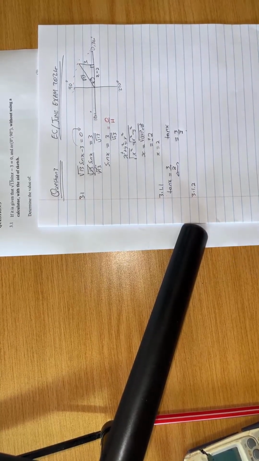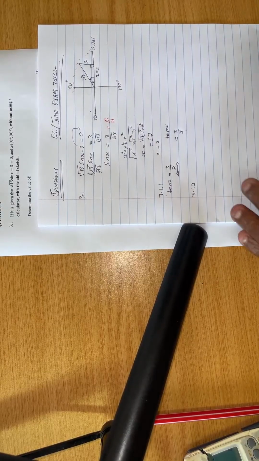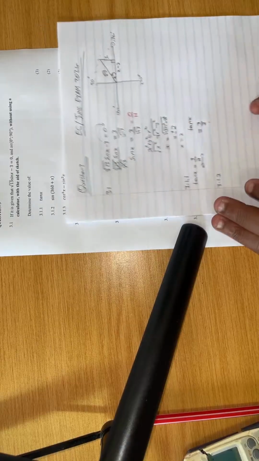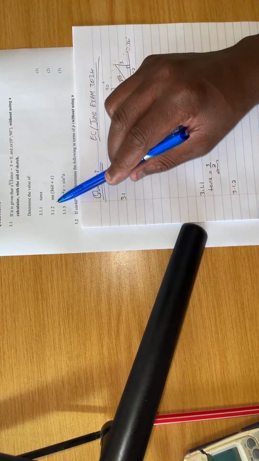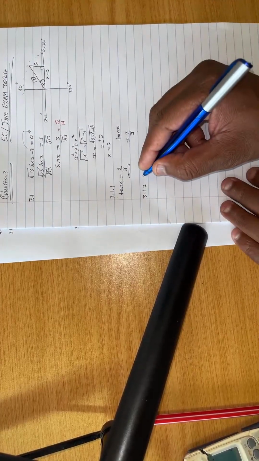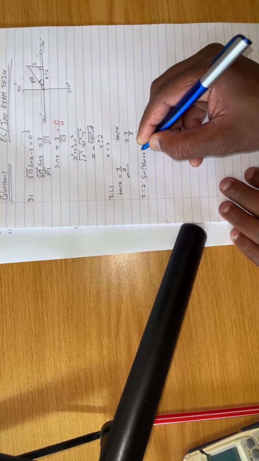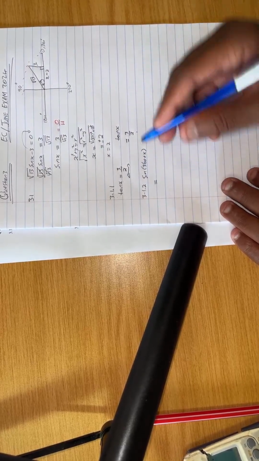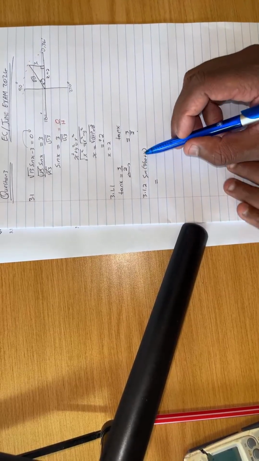3.1.2. That's saying you need to determine sine of 360 plus x. Sine of 360 plus x is a reduction.